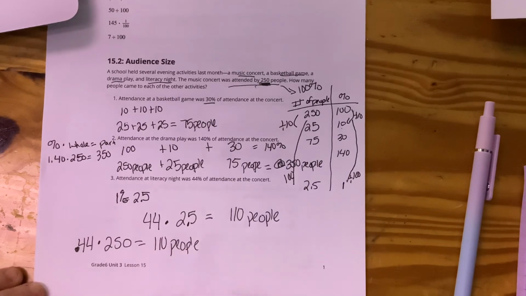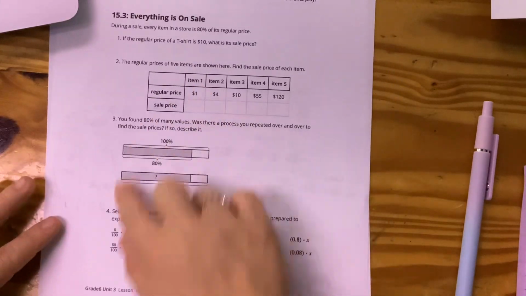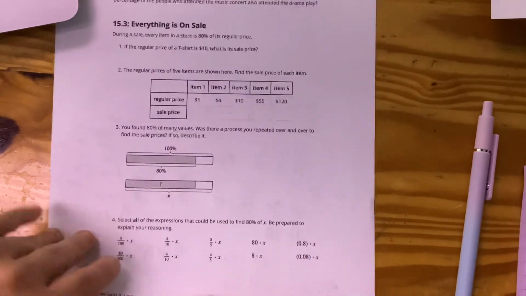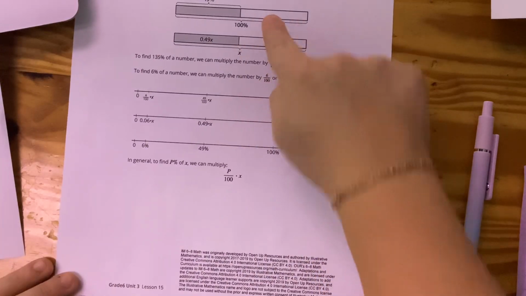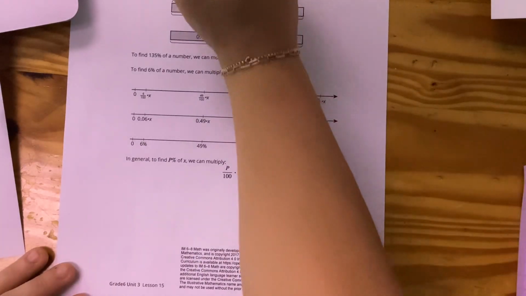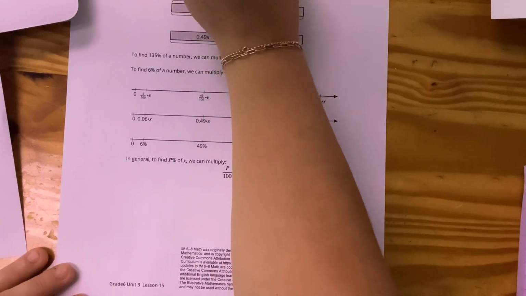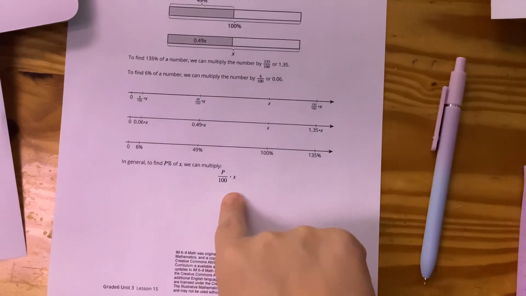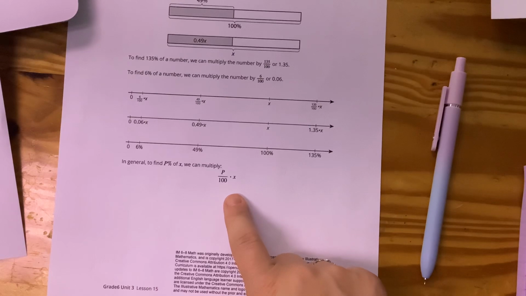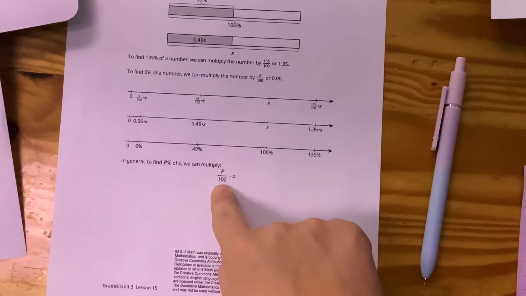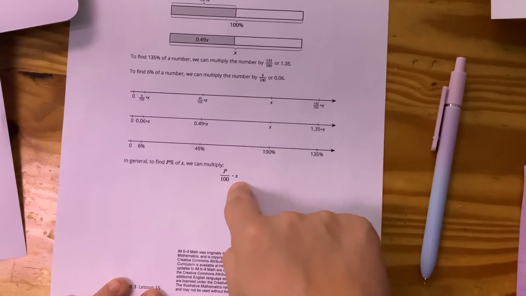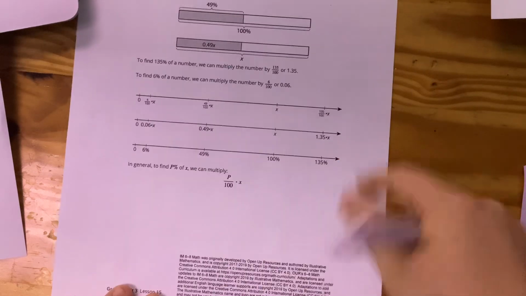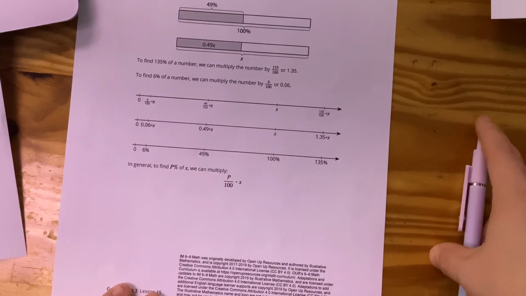And of course, you could always use a double number line to help you as well. On the back, you also have some examples of tape diagrams and then a double number line that can help you. So this is some extra notes that could help you solve these problems. There's another algorithm down here that is similar. This is percent times x, which would be your whole, and that gives you your part. P is percent.